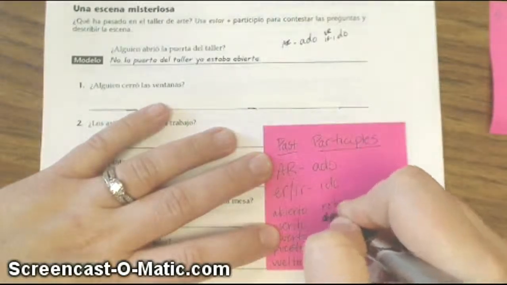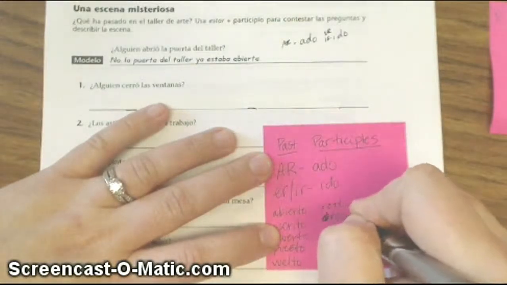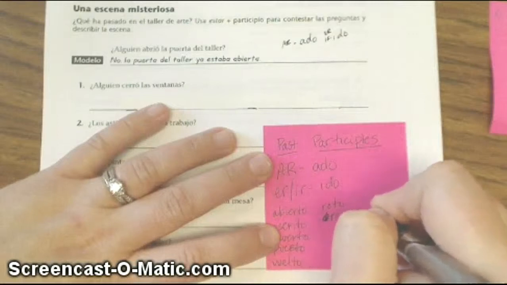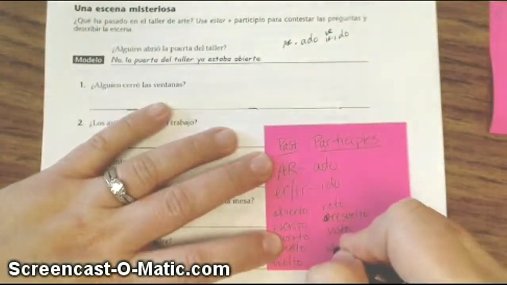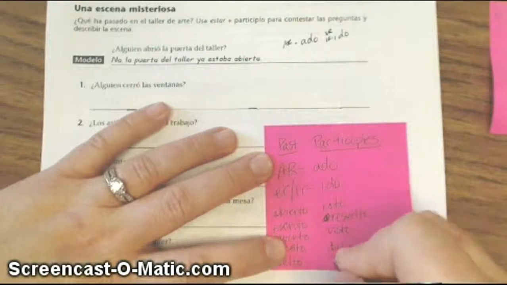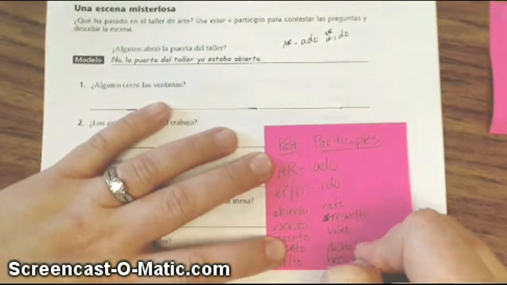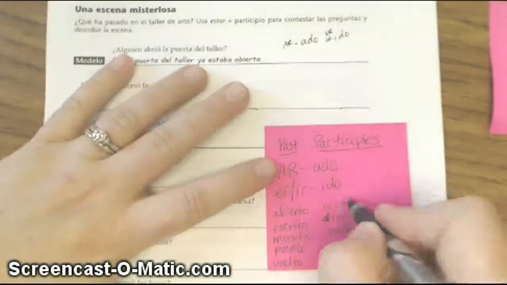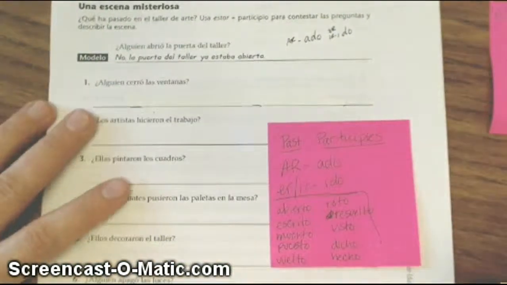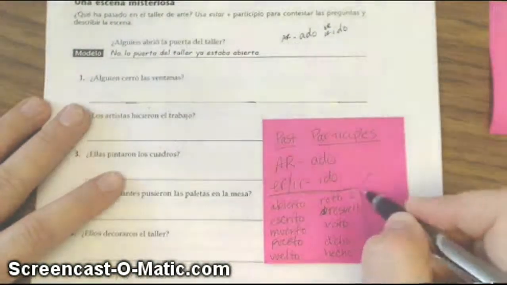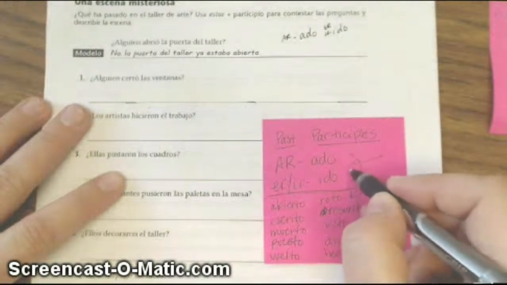Dicho, oops, let's do all the toes first. Resuelto, visto, and then the 2 hoes, dicho and hecho. So these are a good group to memorize right here for your test. But these are the irregulars. Everything else is going to follow this pattern right here.